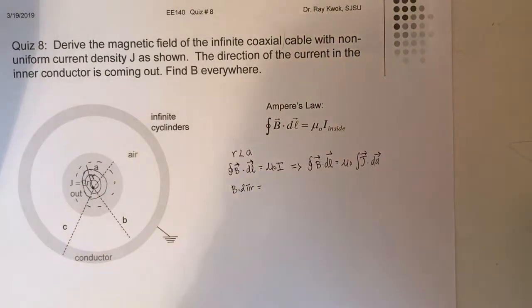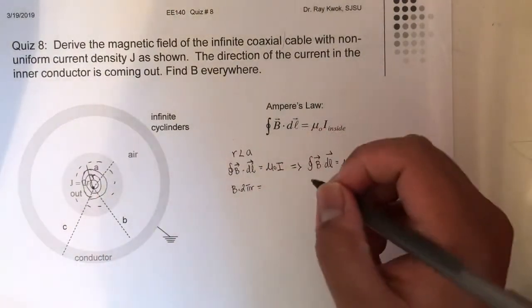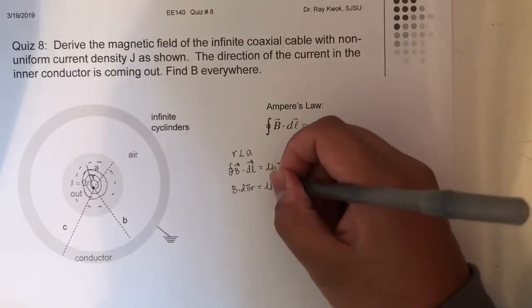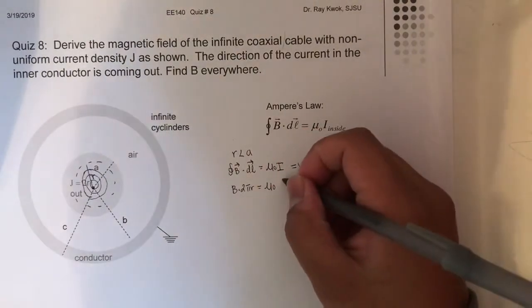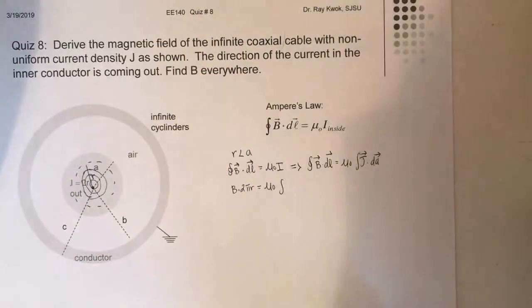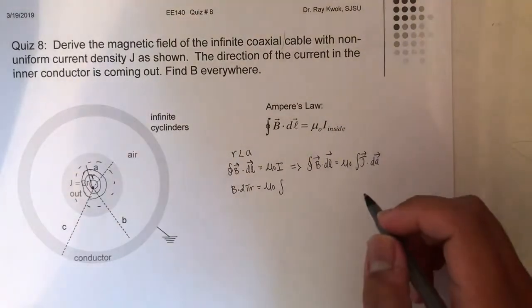Mu naught is the permeability constant, so we just leave it as mu naught. I have here the integral of J, our current density, which is 2r.